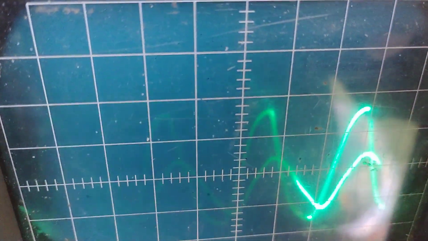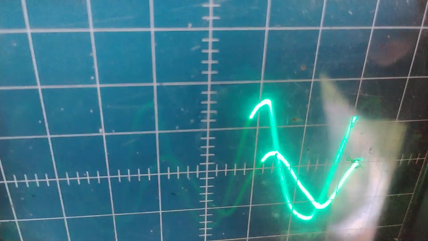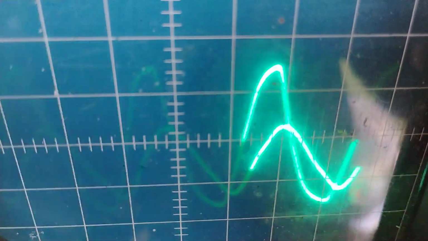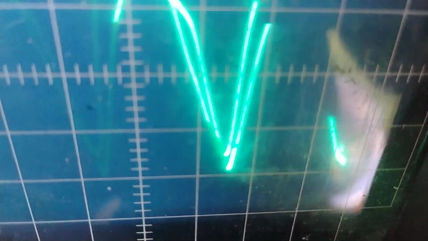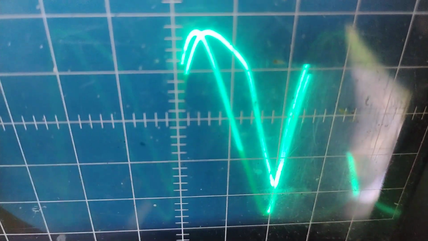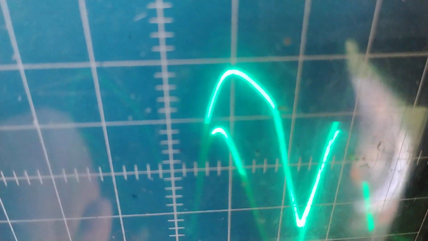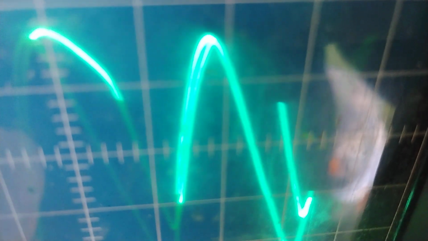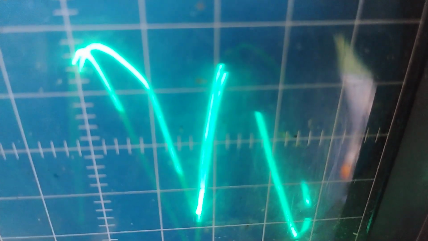Here's without a 4UF cap in series. And this is with 4UF cap in series. Notice this is the amperage. And notice it's a little bit leading to the voltage. Because this one, see that way? Leading would be more to the left. There's still a big phase shift.